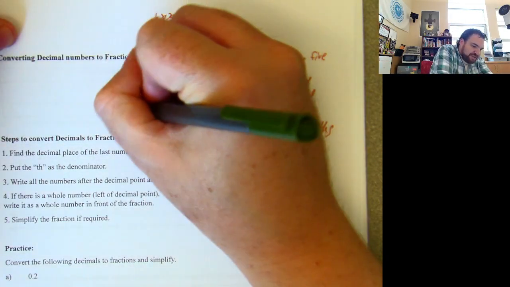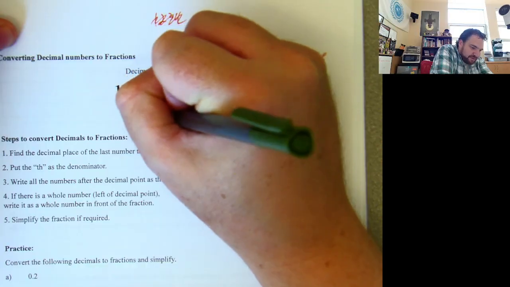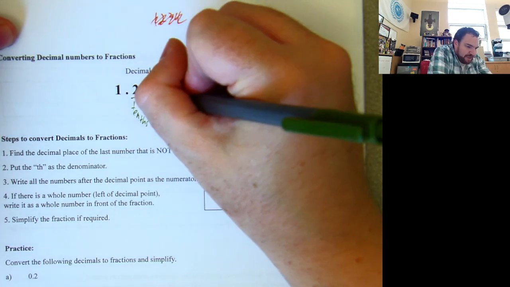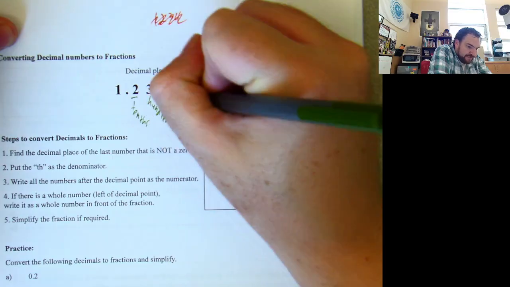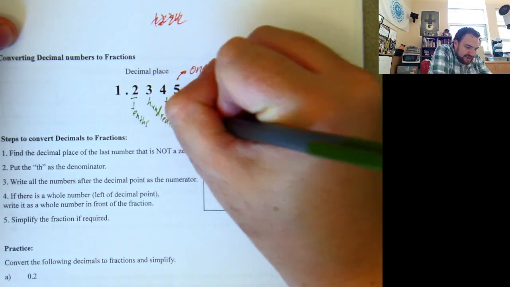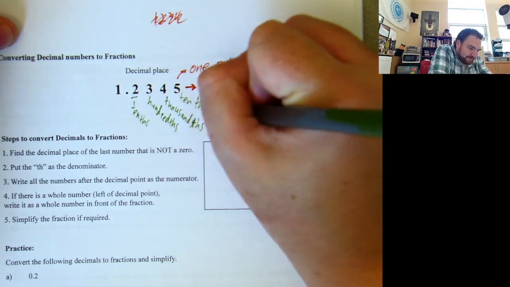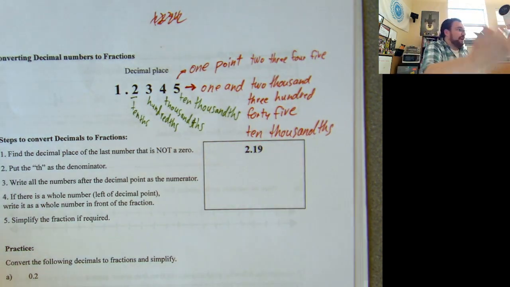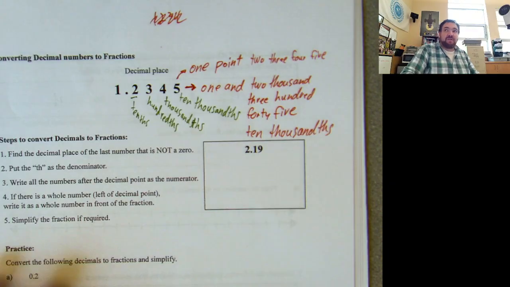The 2 is in the tenths spot. The 3 is in the hundredths spot. This takes us all the way back to what we were doing on day 1. The 4 is in the thousandths. The 5 is in the ten thousandths spot. And referencing the spot you're in actually tells you everything you need to know about putting this thing into a fraction.